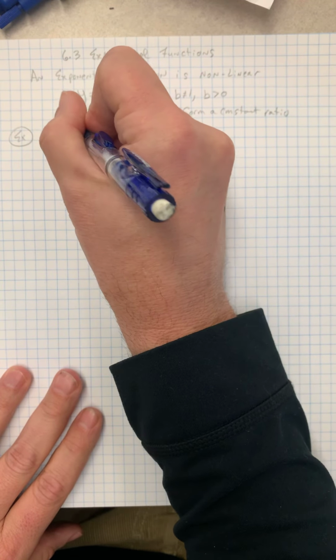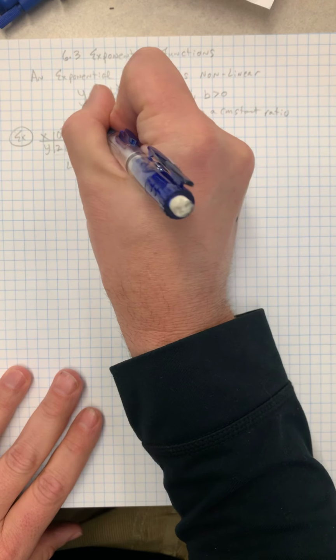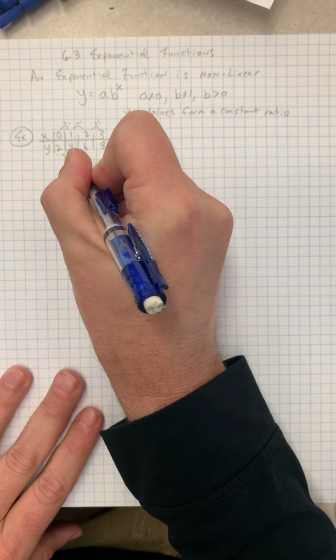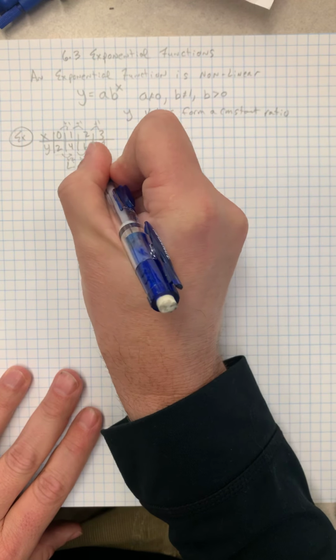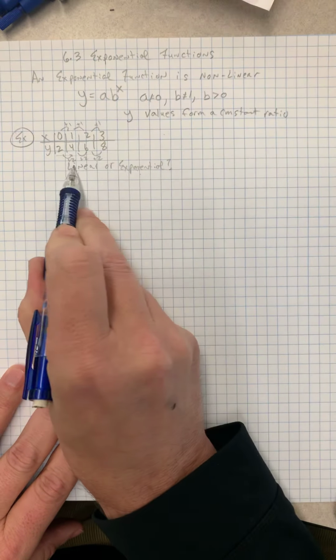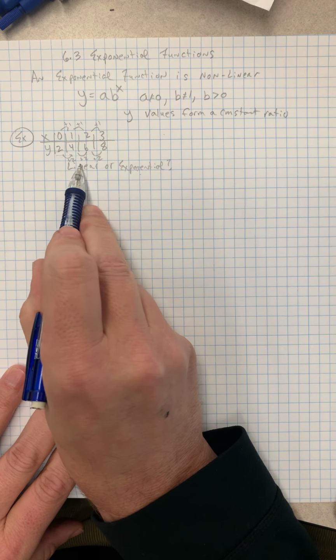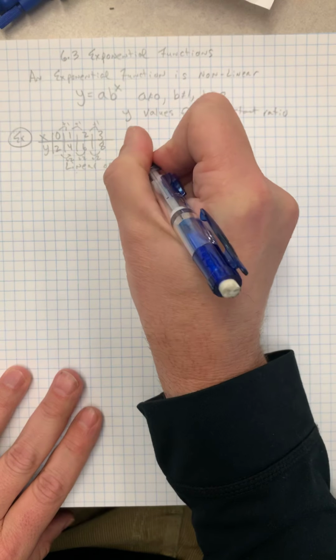You're going up 1. To go from 1 to 2, I'm adding 1. From 2 to 3, I'm adding 1. Down here, I'm adding 2. I'm adding 2. I'm adding 2. I have a constant rate of change. This is an addition or subtraction. This is going to be linear.